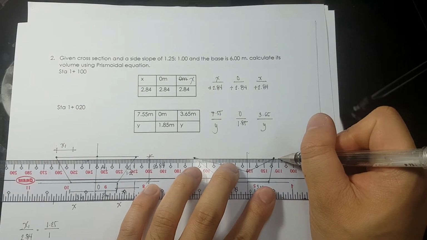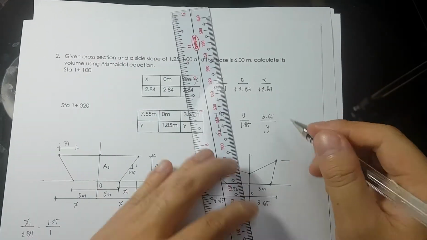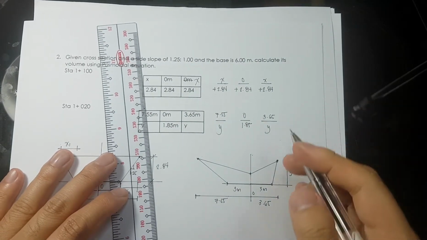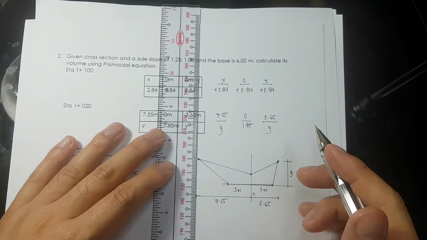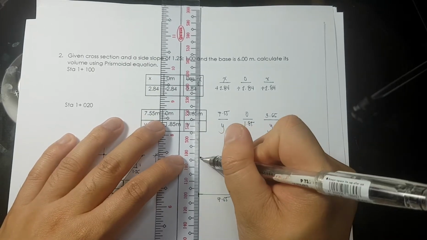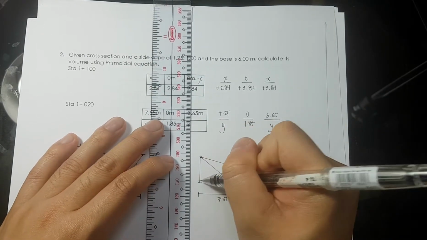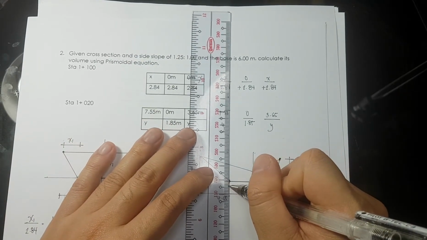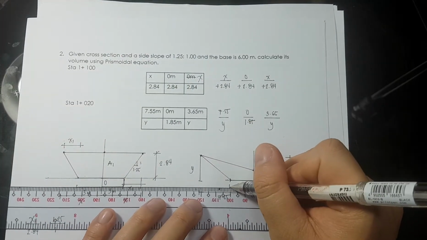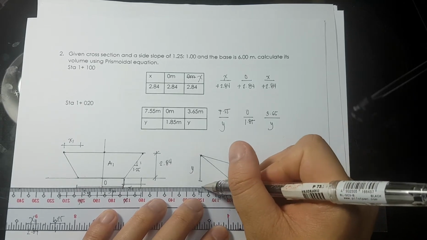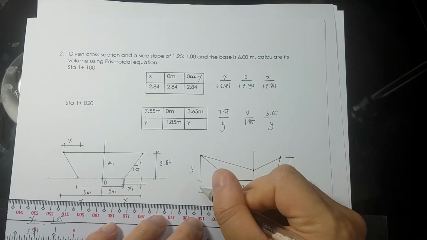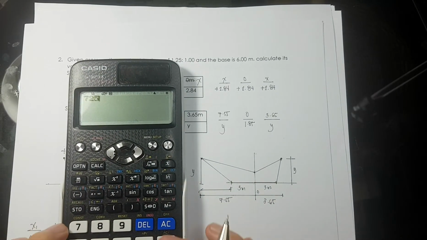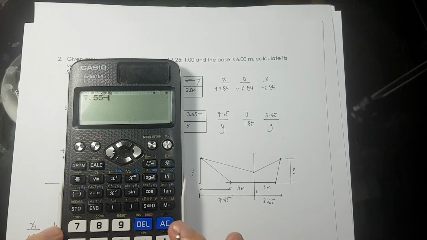We have here distance y. Then, meron tayong 3.65. So, this is also distance y. And, ito. So, to get this, itong distance na to, we have here 7.55 minus 3.